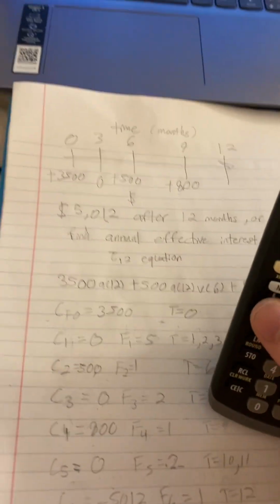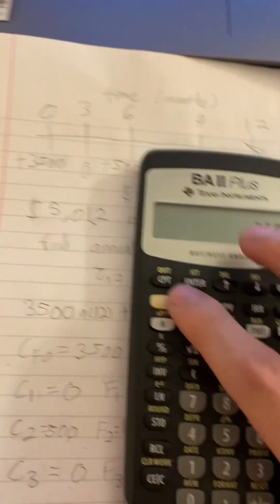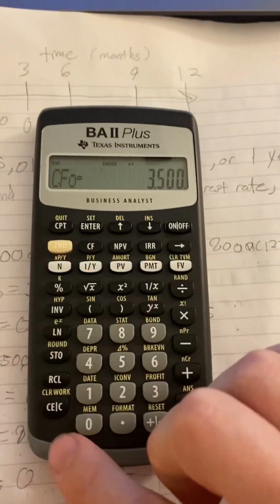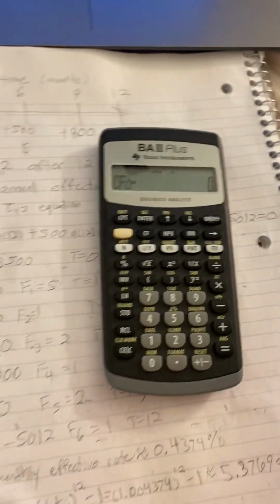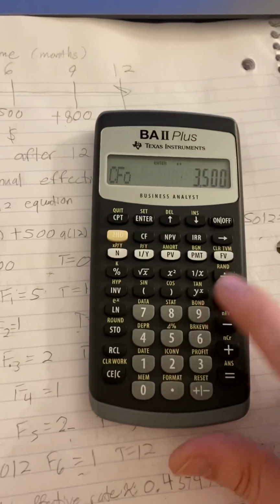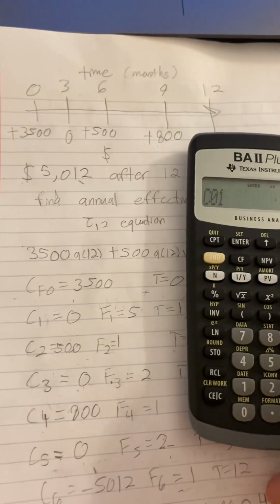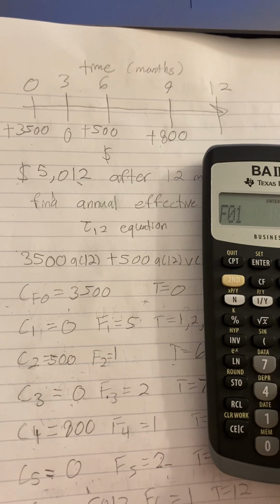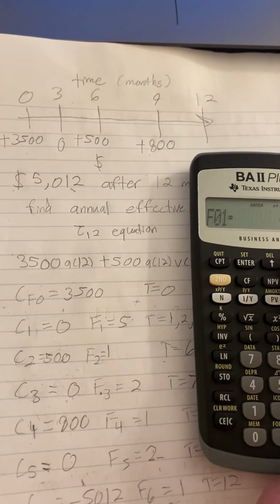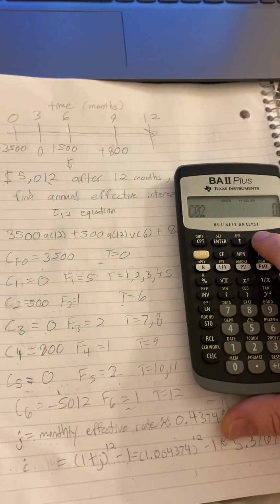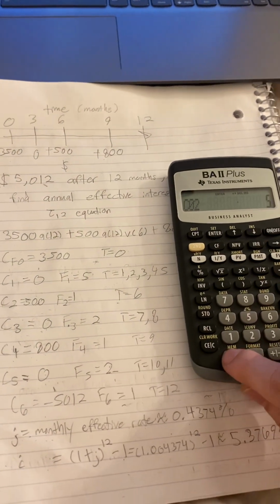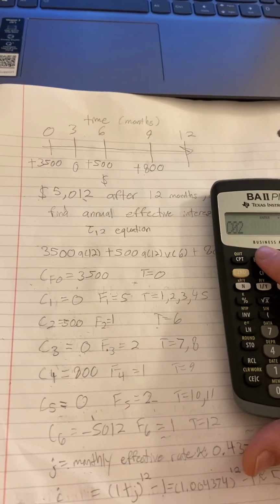And if you want to pull it up on your calculator, you can do cash flow, second, clear work. So let's just enter in these numbers. That would be 3,500, enter, 5 for F01, and then 500 for C2.